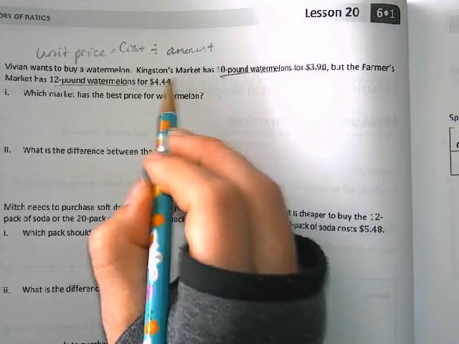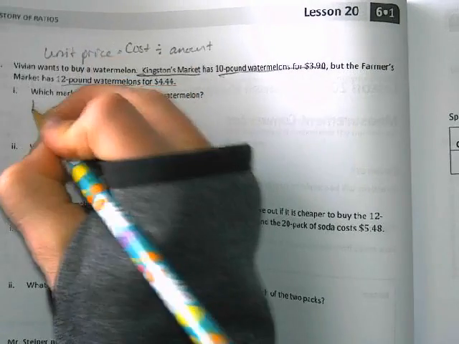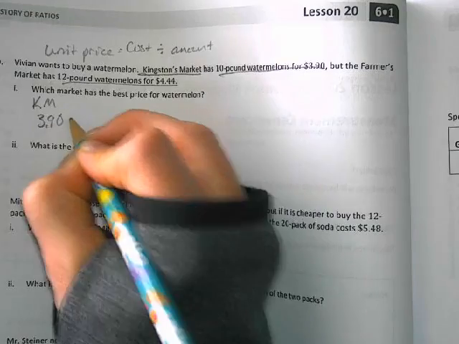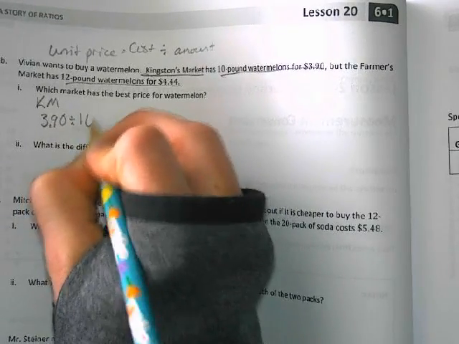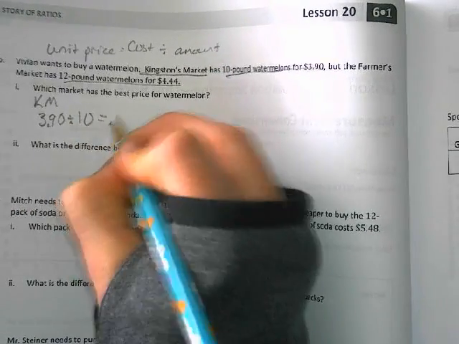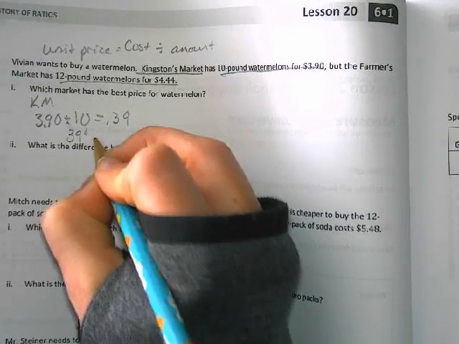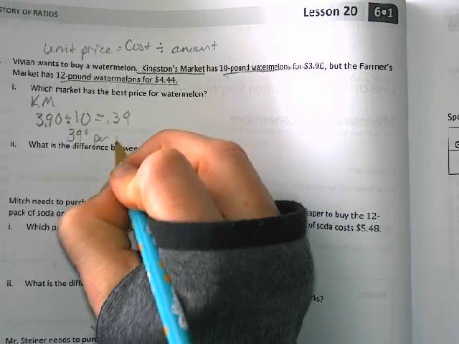So my cost for the King's Market, and I'm just going to call it KM, is $3.90 divided by 10, which is 0.39, which means it's 39 cents per pound of watermelon.